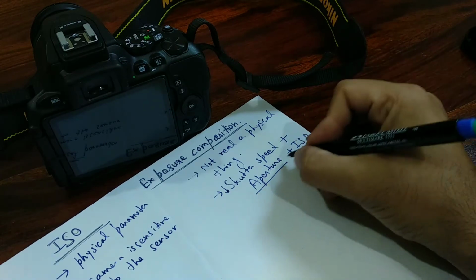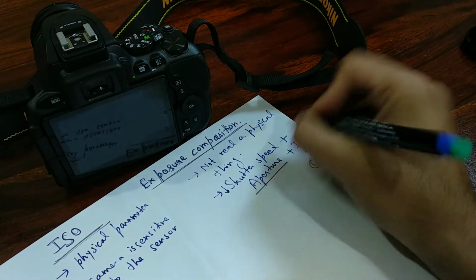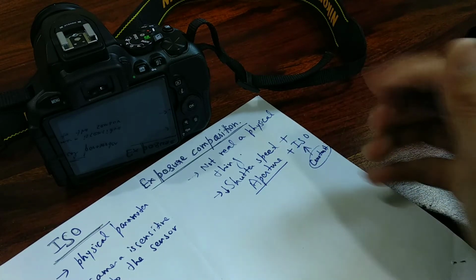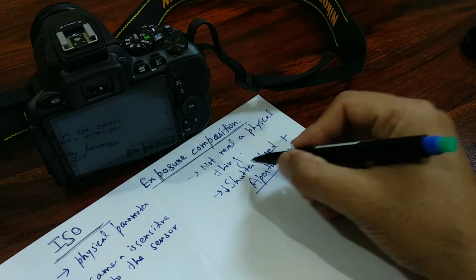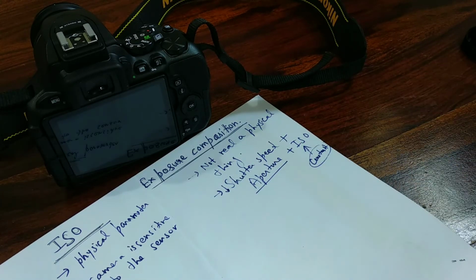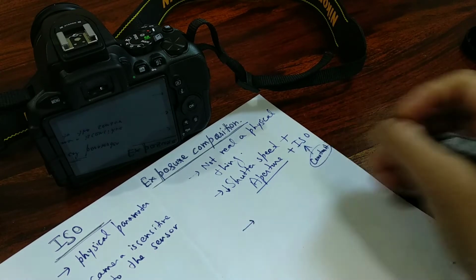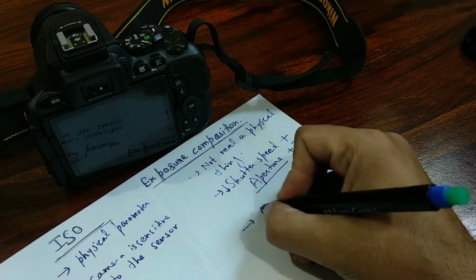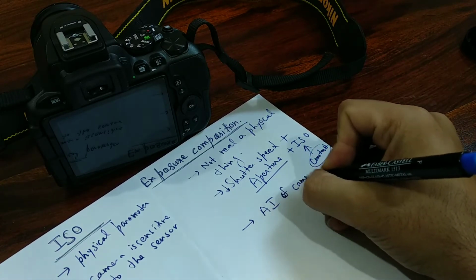And if I am in shutter priority mode, then the aperture would widen if I increase the exposure composition. So exposure composition is dependent on these three things, and it doesn't do anything else for the camera. You can basically say that exposure composition is the artificial intelligence of the camera.